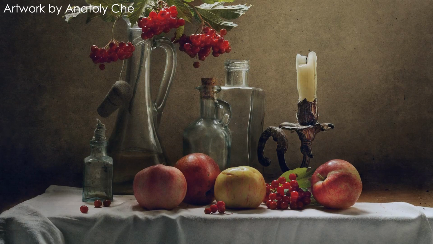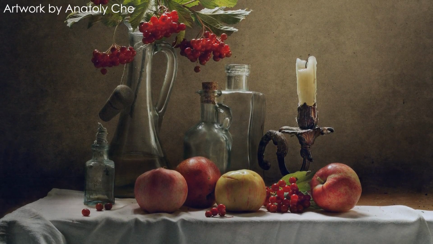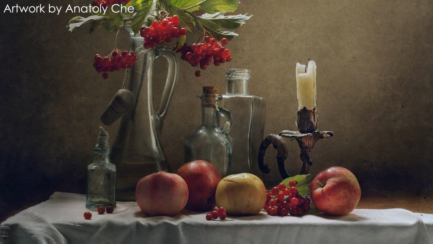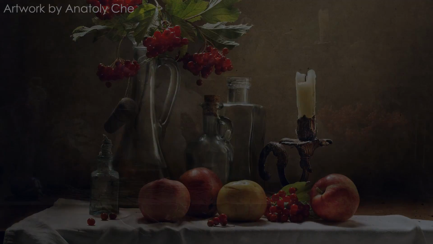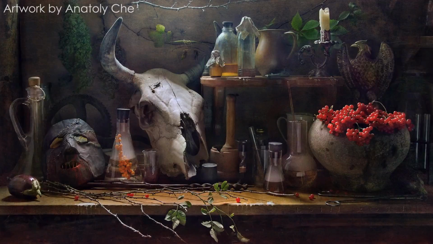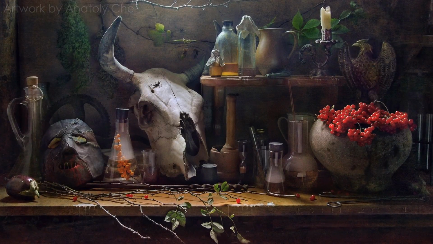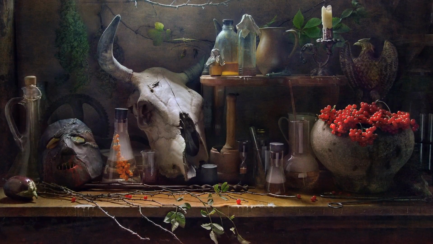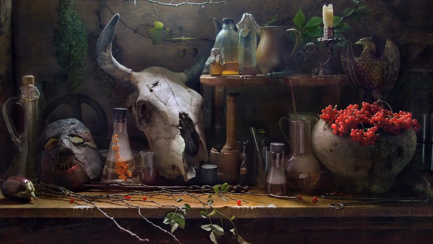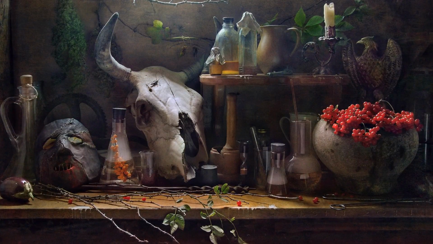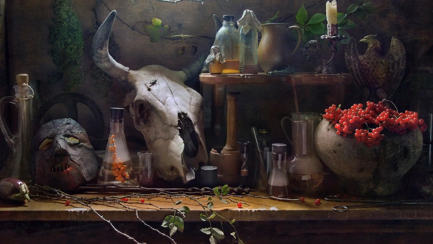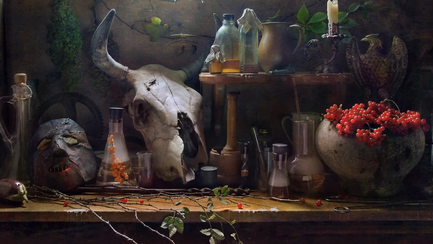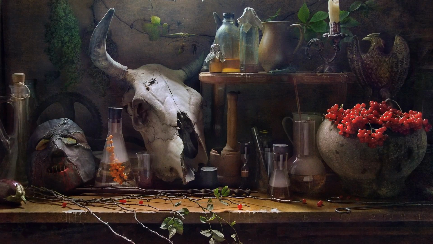In this lesson, we're going to be taking a deep look at the still life photography from Anatoly Chi and go in and try and recreate the artistic look and feel of his projects. I've never felt as passionate about another artist's work as I have about Anatoly's, because there was just something unique about it to me, and I feel like his work represented everything that was lacking in my arsenal of tools.